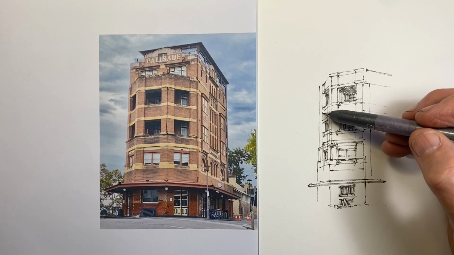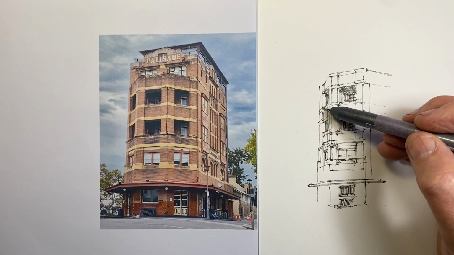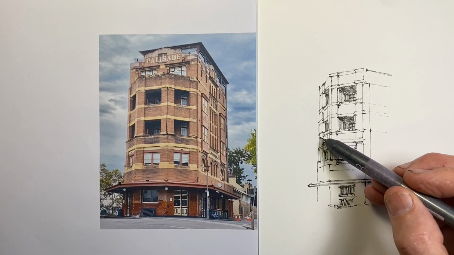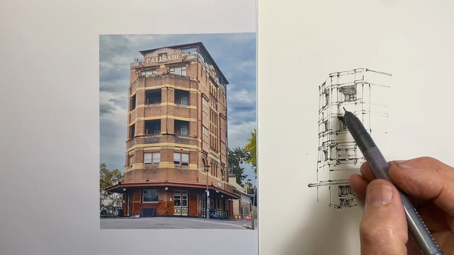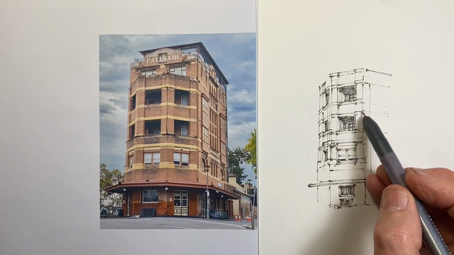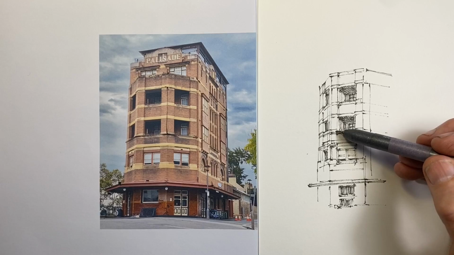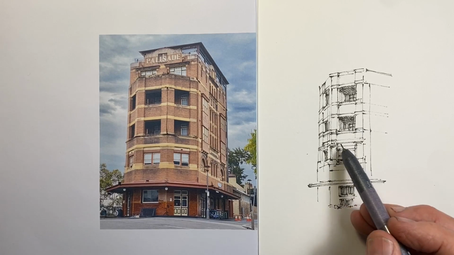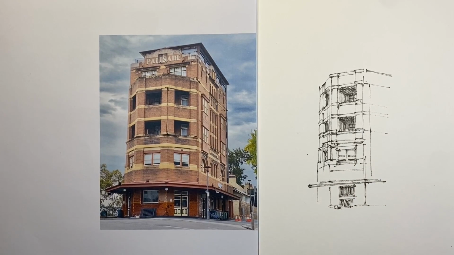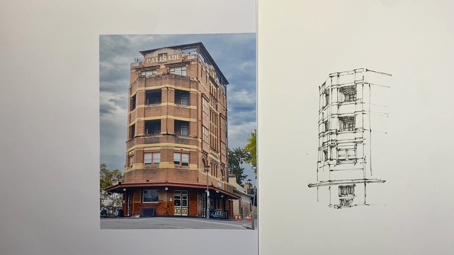Especially a scene like this, it's very easy to confuse which box I'm in and therefore put a window in something that doesn't have a window, or to draw a window in the middle of a column rather than between the columns. We've all done that, I'm sure.